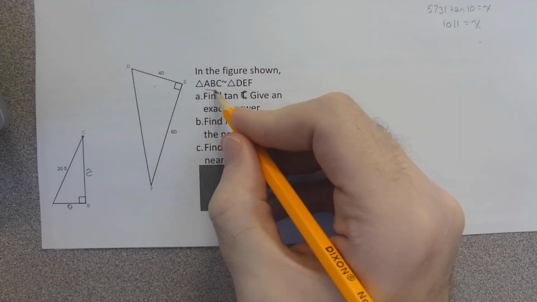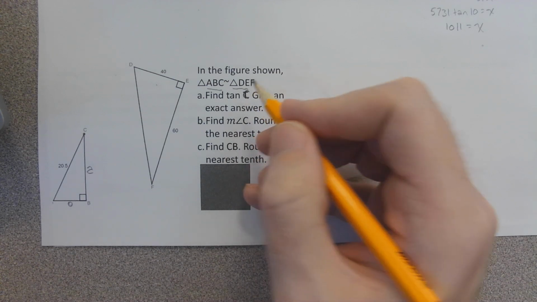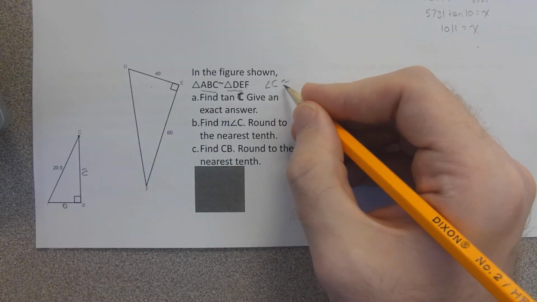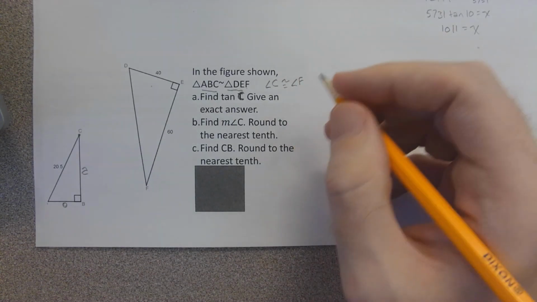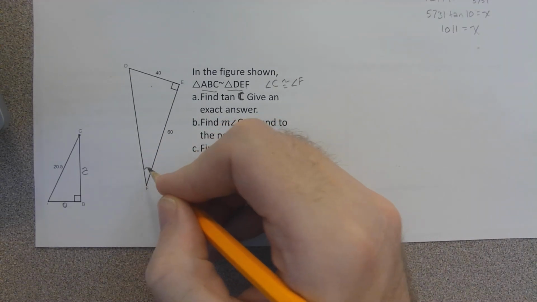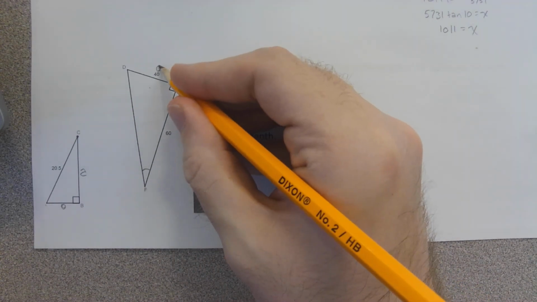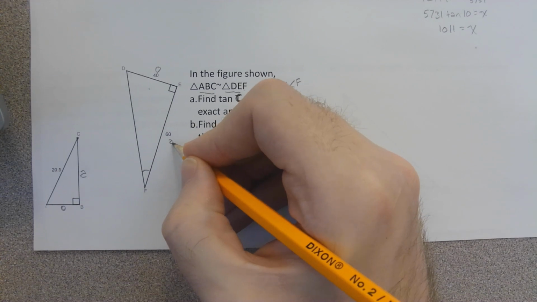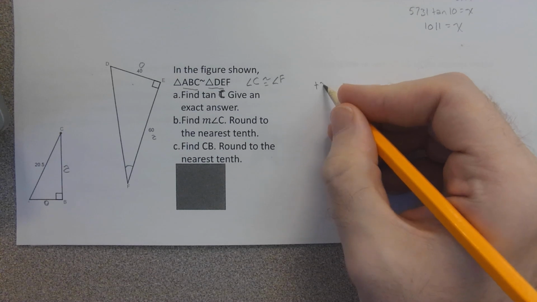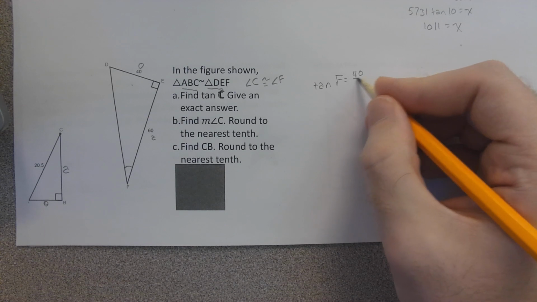But we do know that ABC is similar to DEF. So that means angle C and angle F are equal. Okay, so angle C is congruent to angle F. So that means their tangents will be equal. So we find angle F, its opposite is 40 and its adjacent is 60. So tan F is 40 over 60.